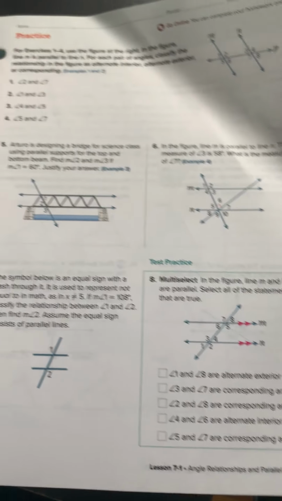Okay, 8th graders, part 3. We're on page, there's my slippers, 391. All right.